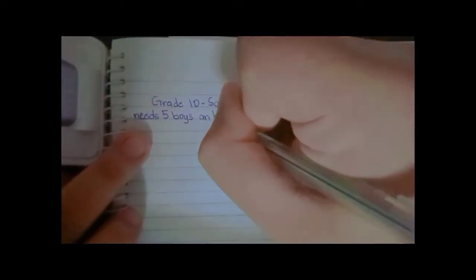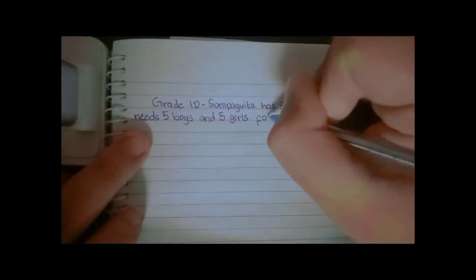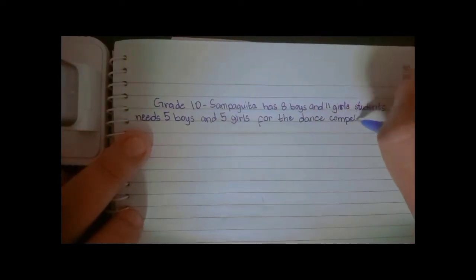Grade 10 Sampaguita has 8 boys and 11 girl students. The school needs 5 boys and 5 girls for the dance competition. How many options do we have?